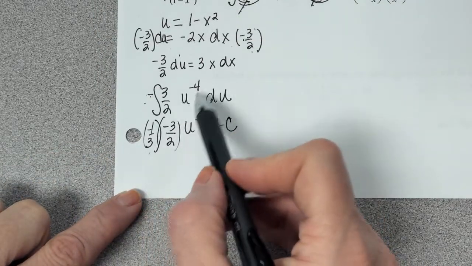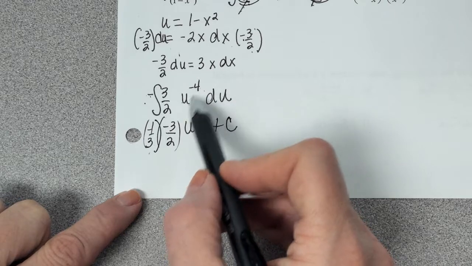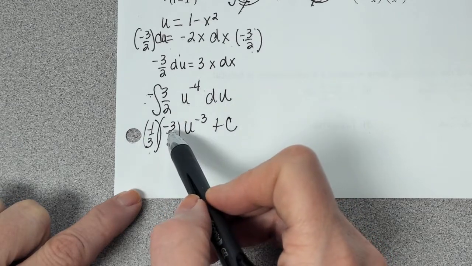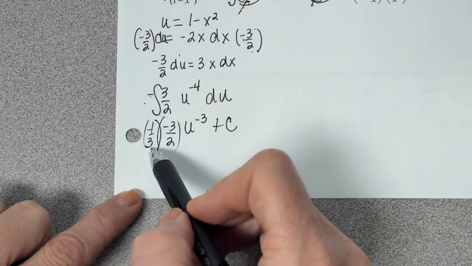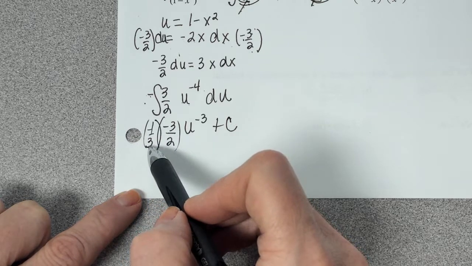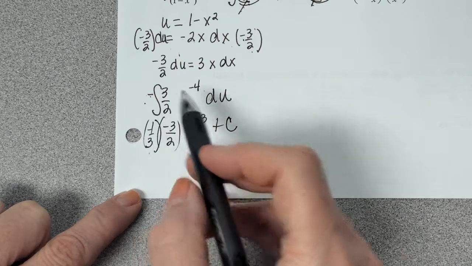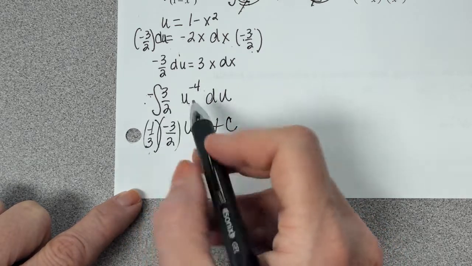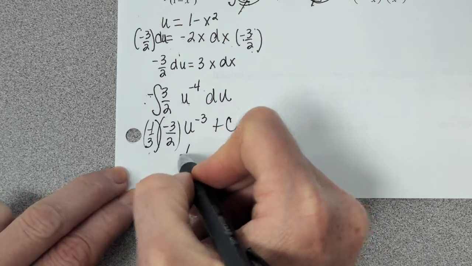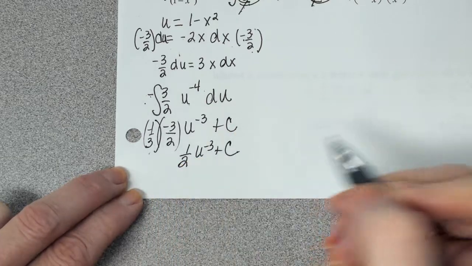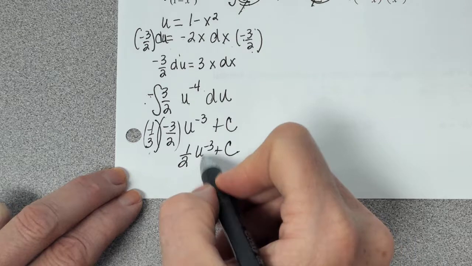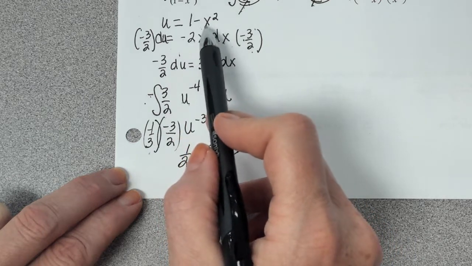Everybody with me there? I added 1. I got negative 3. So I had to divide by negative 3, but that's the same as multiplying by negative 1/3. It's just an easier way to do it. So what am I going to have then for this coefficient? Just 1/2 u to the negative 3 plus c. I have to replace my u now, though, with what it is.